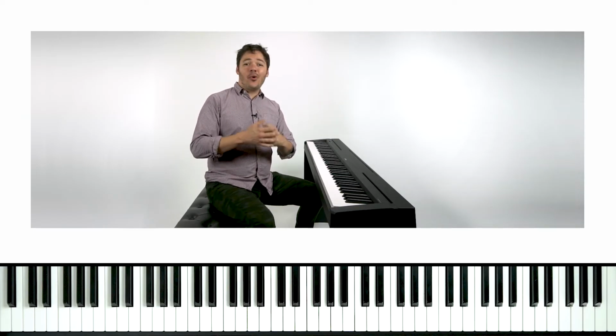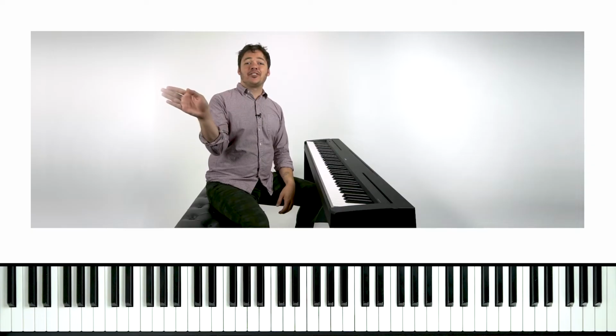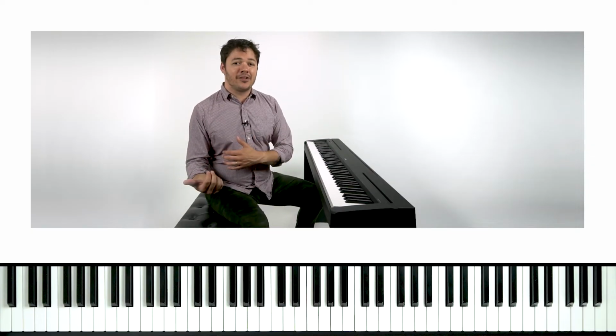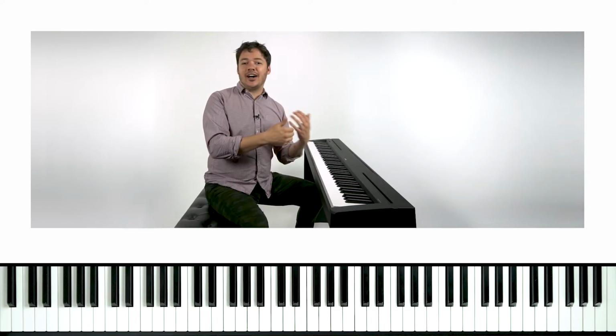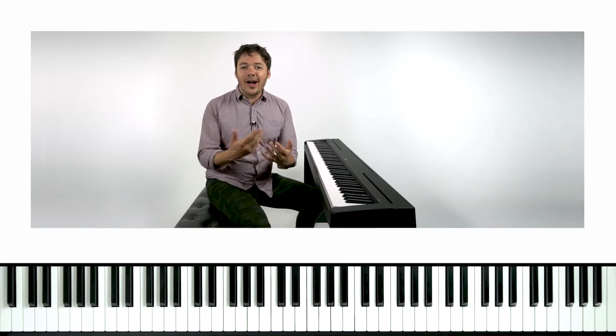And if you forget the order of those, all you gotta do is count in fifths. On the sharp side, count up by fifths. On the flat side, count down by fifths. So why is this useful?